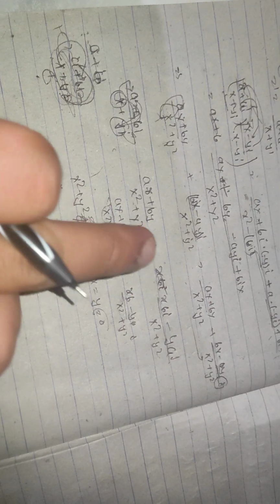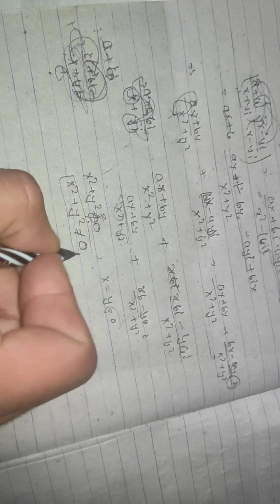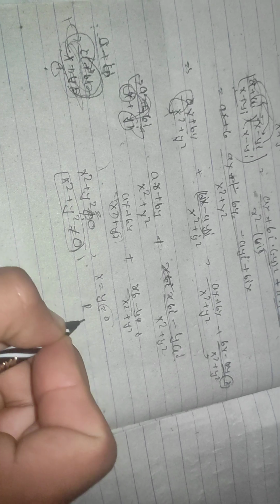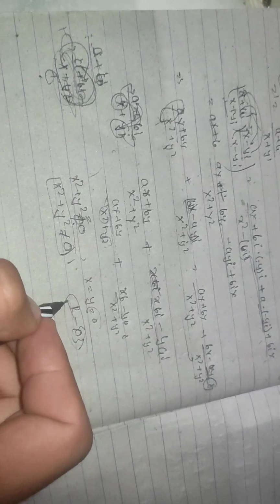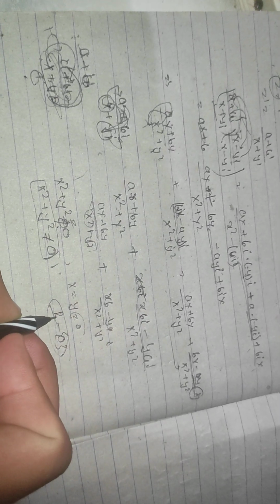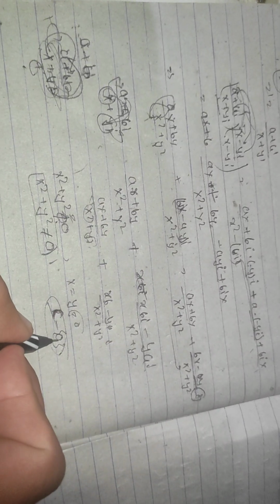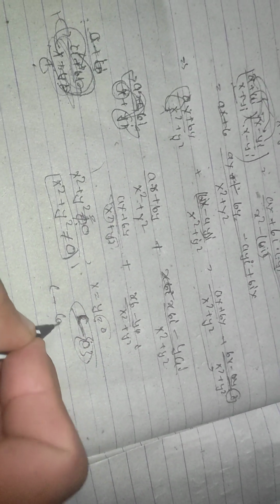And to allow the division of two complex numbers and find a new complex number, x square plus y square must not be equal to 0. This is the condition: the denominator must not be 0. All complex numbers are divisible by all complex numbers except the 0 complex number.